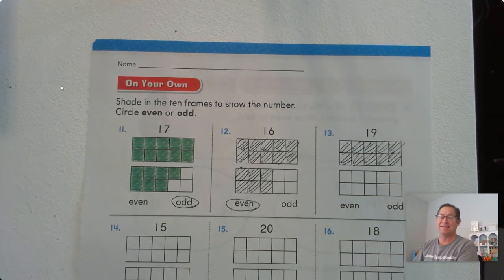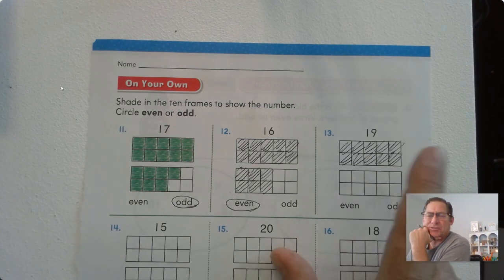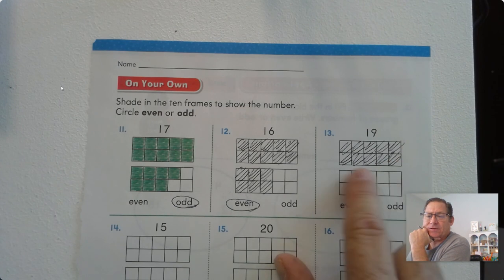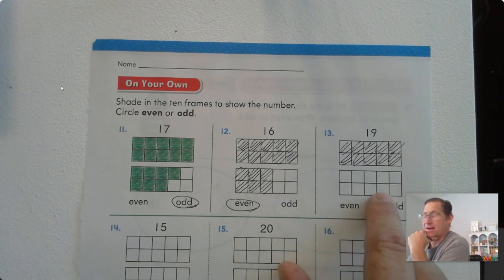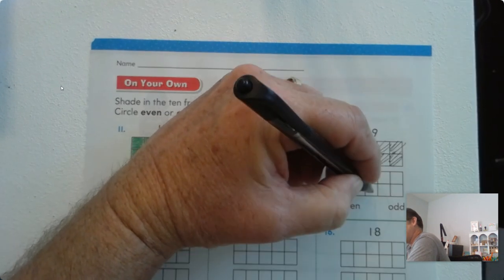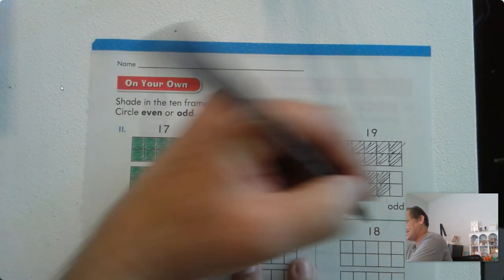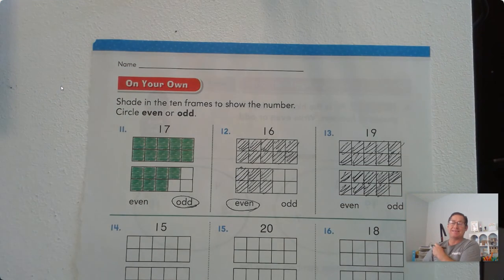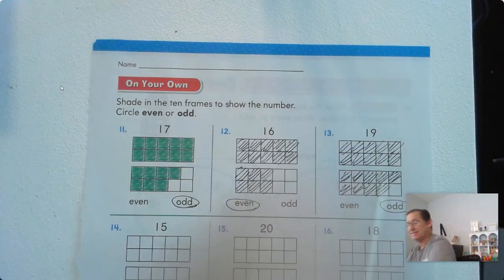Okay, so we know we have 10 and then 9. Well, isn't 9 just one less than 10? So we can fill in this whole 10 frame except for the very last cube. So we have 5 across the top, 6, 7, 8, 9, right? So 10, 12, 14, 16, 18. Okay, we're at 18. If we add one more, that's 19. Okay, well, there's not a pair for this last one. So 19 is odd.